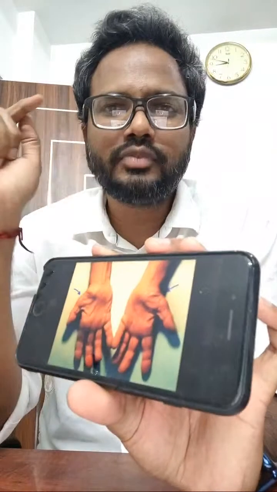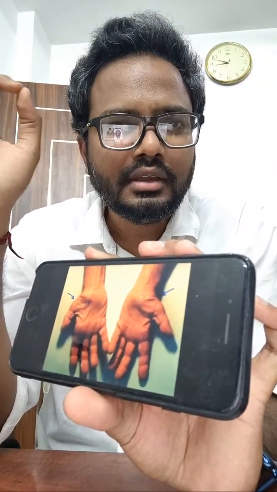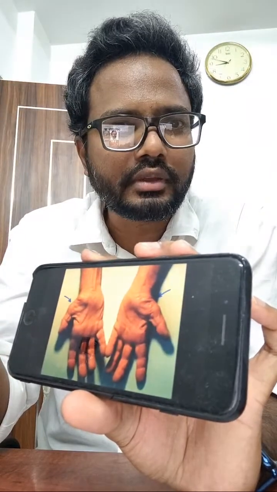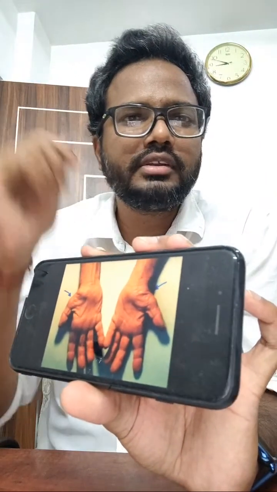CTS occurs when the median nerve is compressed as it traverses the carpal tunnel. The primary factor contributing to the onset of CTS is the elevated pressure within the carpal tunnel. The typical initial signs of CTS include pain, numbness, and paresthesia, which affect the first 3 digits and the lateral half of the 4th digit. The clinical presentation is very important.